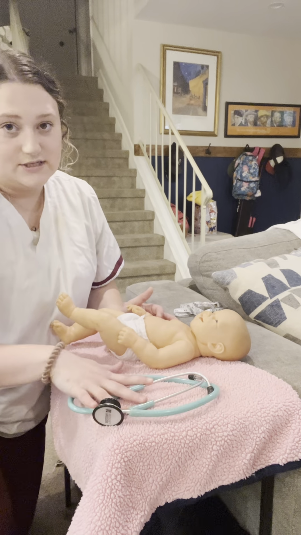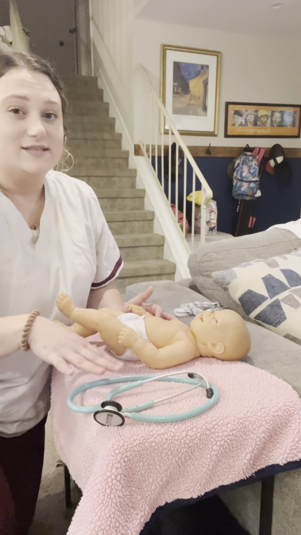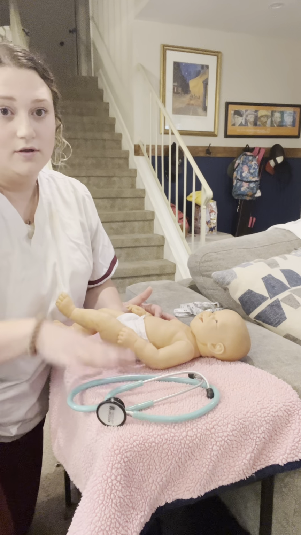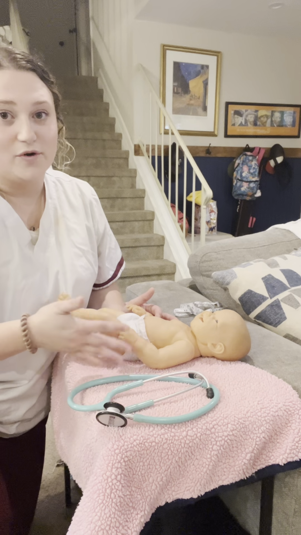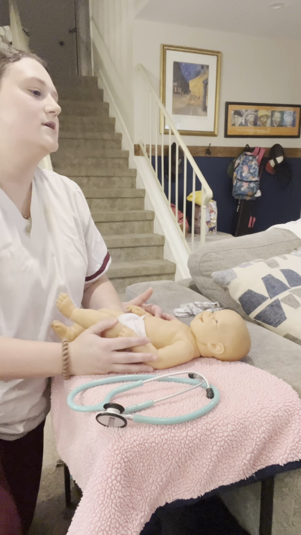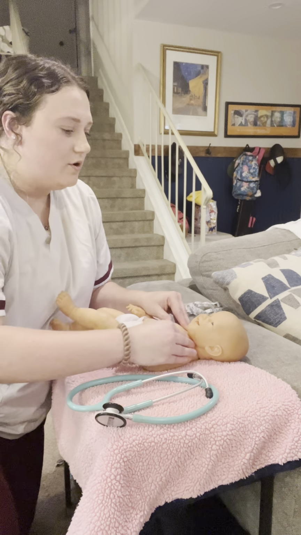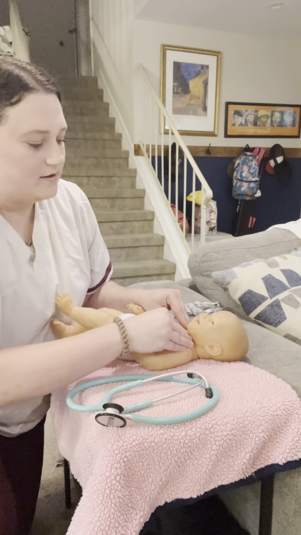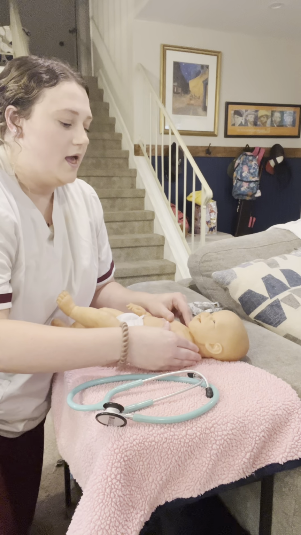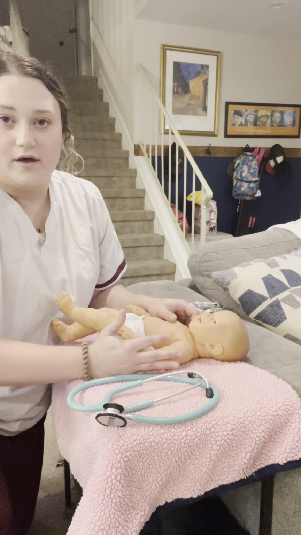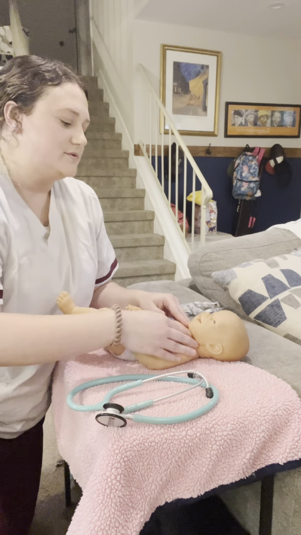And then when I did listen to breath sounds at the beginning, they did sound a little bit wet, but that is normal, especially since this baby was just born. There's still going to be some fluid in the lungs. And then for the neck and clavicle, I'm just feeling and inspecting that nothing's really out of the ordinary. I know babies don't really have much of a neck or collarbones at this stage.